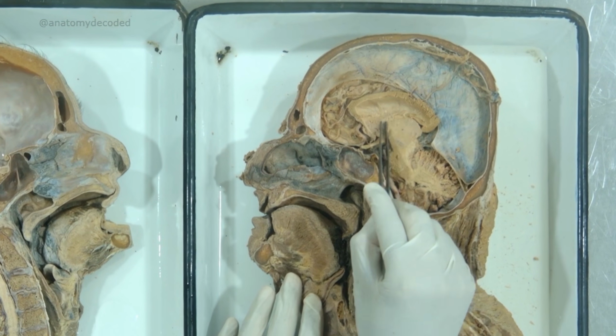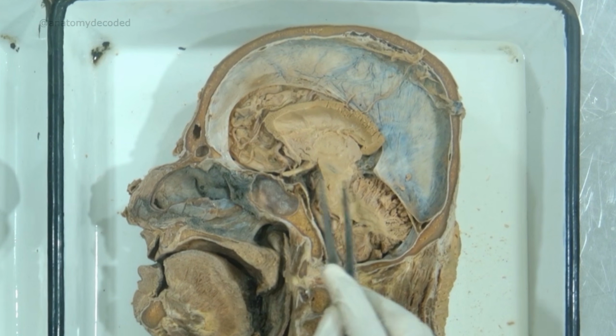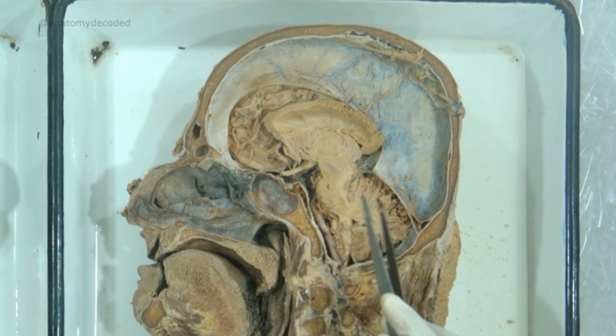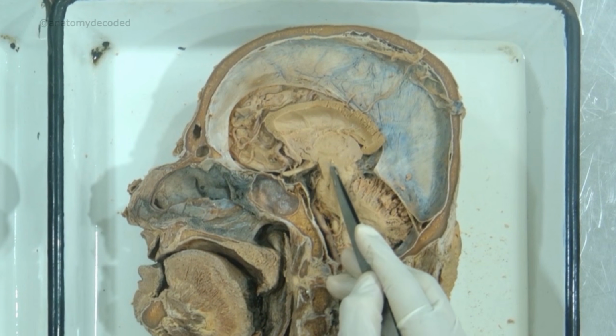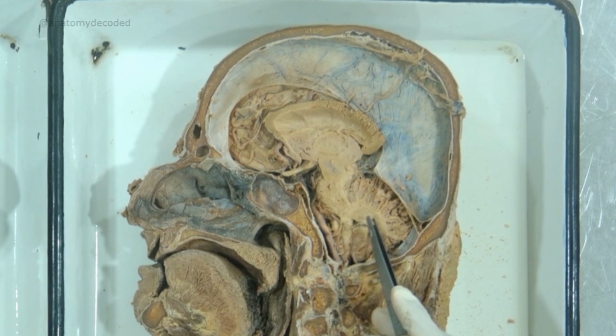And this is the part of the thalamus, thalamus as well as the hypothalamus. And then here we can see the part of the brain stem, the midbrain, pons, and medulla oblongata. And this is the cerebellum.